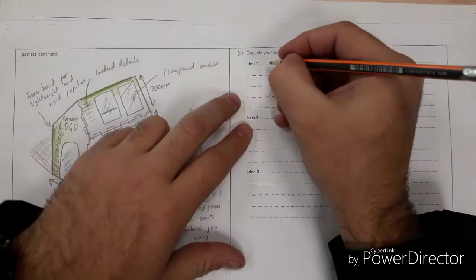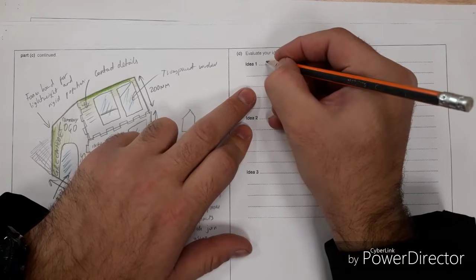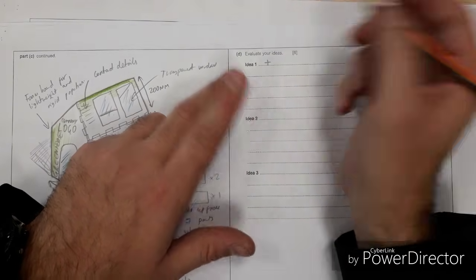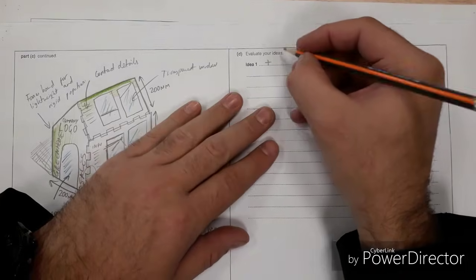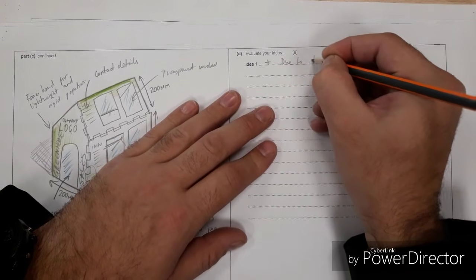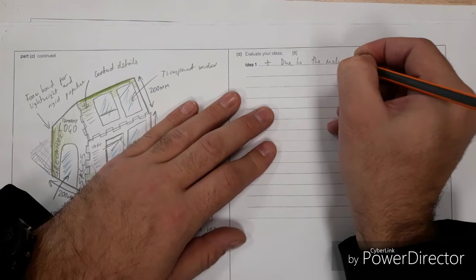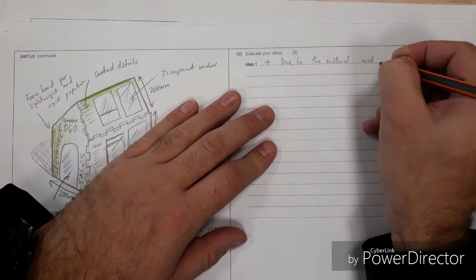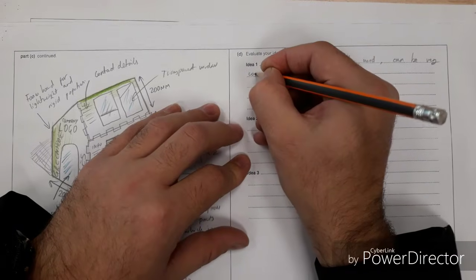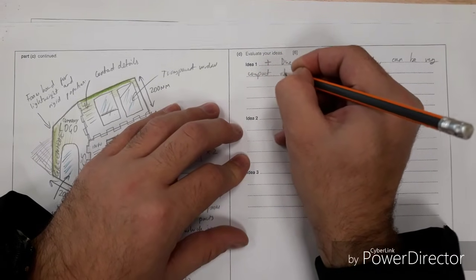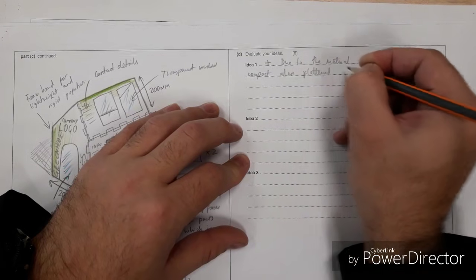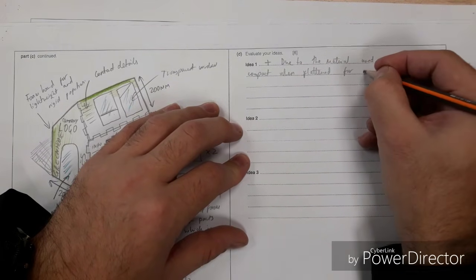So number 1, okay, idea 1, a positive, okay? Now what I tend to do is I can put pluses and minuses, ticks and crosses, smiley face, sad face. The first thing in the positive one is the material used can be very compact when flattened for mailing.